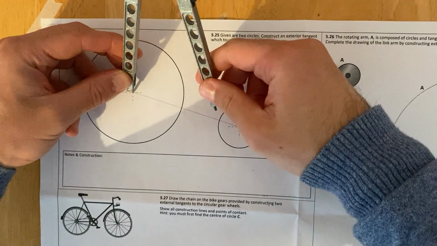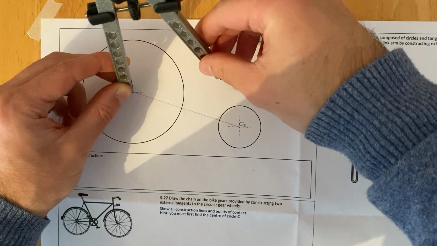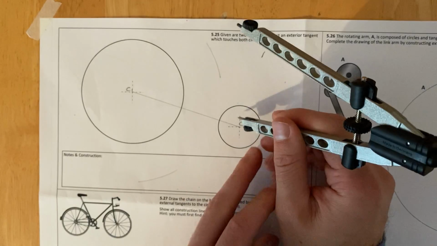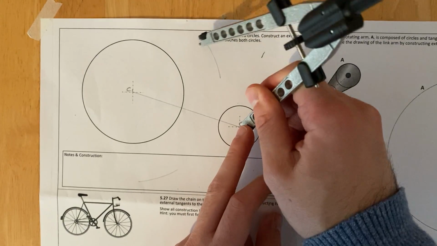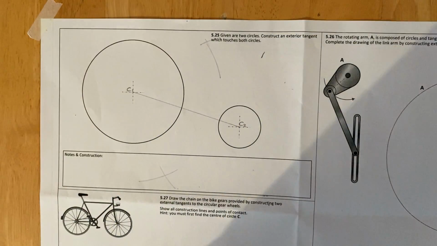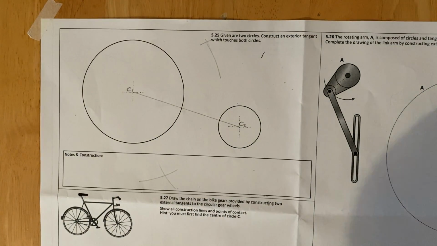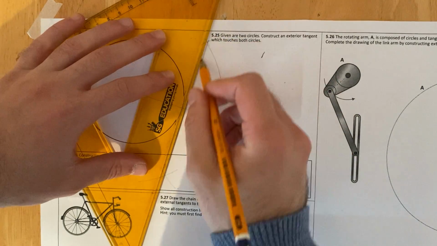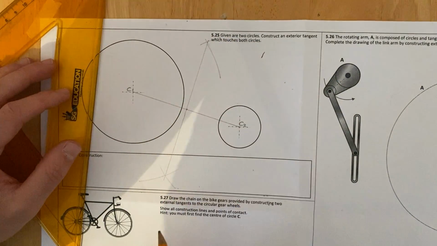So taking a distance greater than halfway, swing an arc above and below, keeping that distance, we swing from the opposite centre and where they cross over each other, we join them together and that gives us our centre point there.